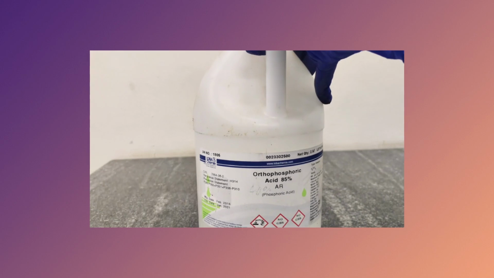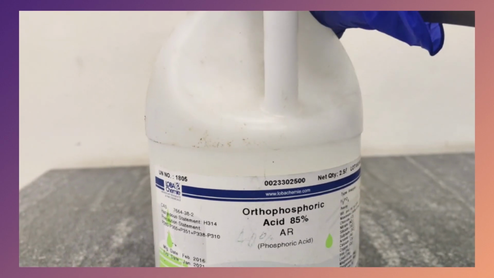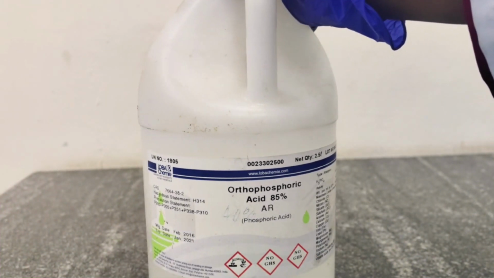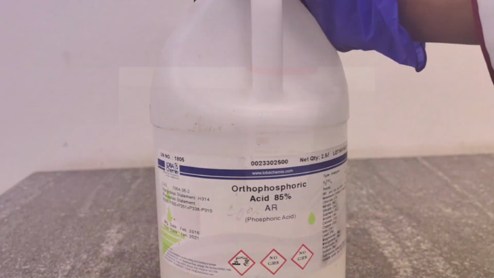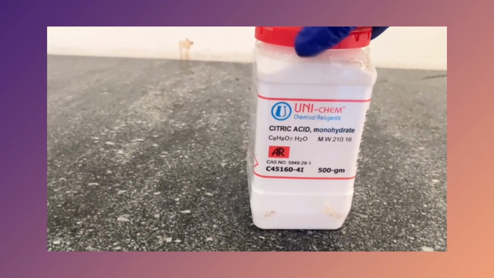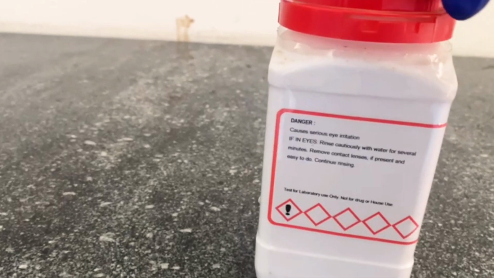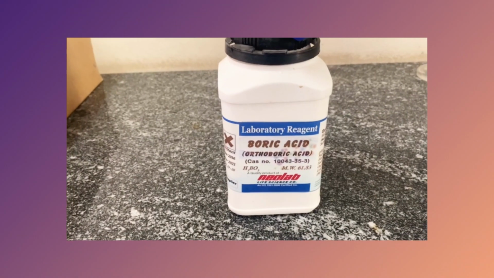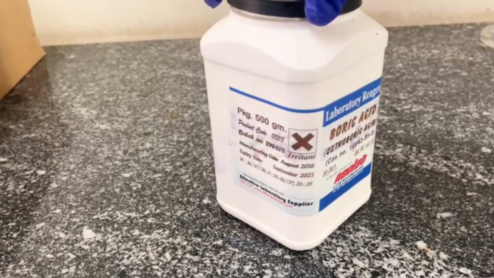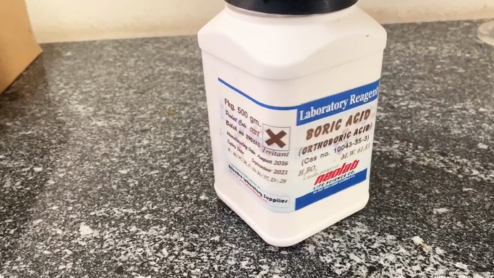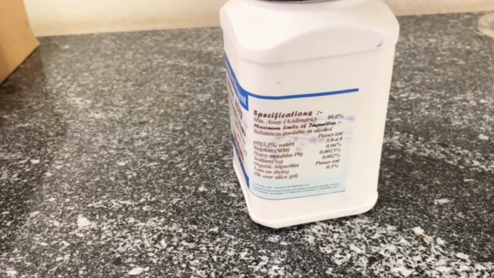Other examples include orthophosphoric acid, which is key for preparing phosphate compounds and preventing corrosion, and citric acid monohydrate, commonly used as a buffer in both biochemical and industrial processes. Finally, boric acid, a weaker acid, is used in buffer solutions and also serves as an antiseptic in laboratory settings.